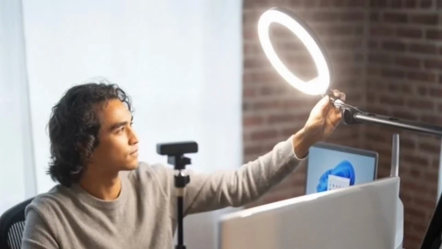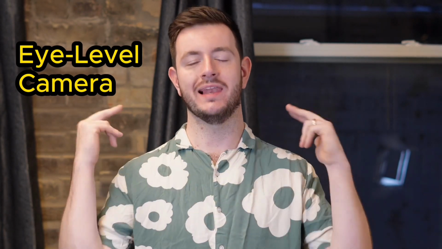If you can't position yourself in front of a window or it's nighttime, then consider investing in a $10 ring light from Amazon. Just something that makes sure that your face is nicely well lit so they can see how beautiful you are. Finally, try and elevate whatever camera you're using to eye level. This makes it feel like you're talking with the prospect rather than down at them.